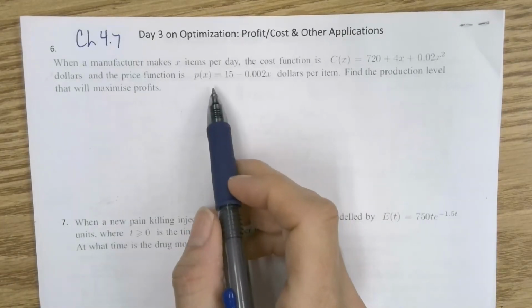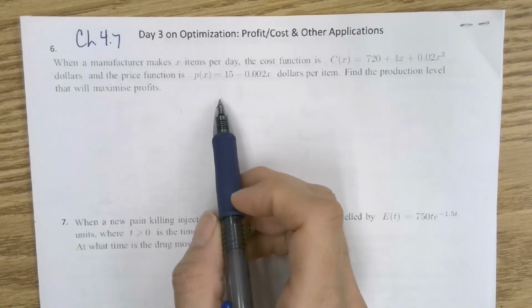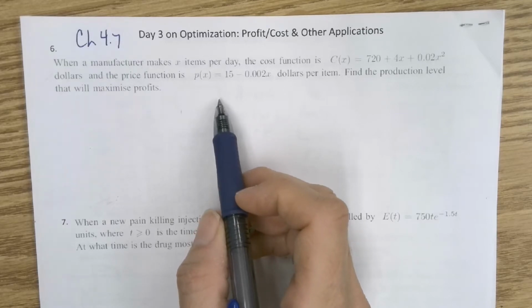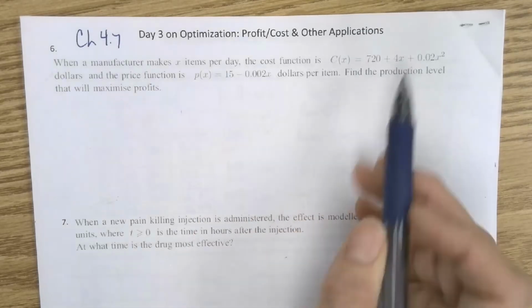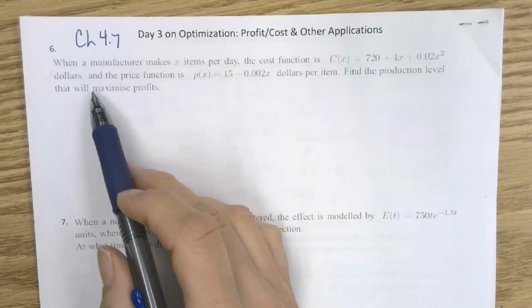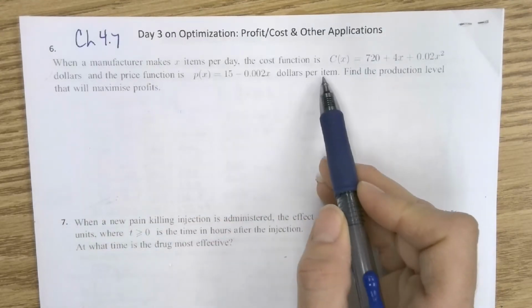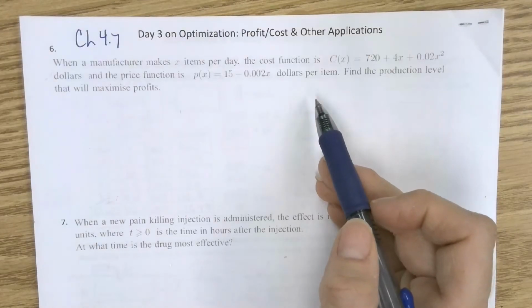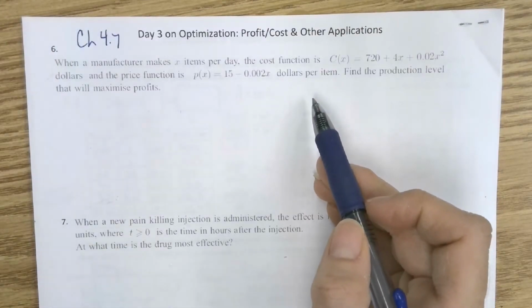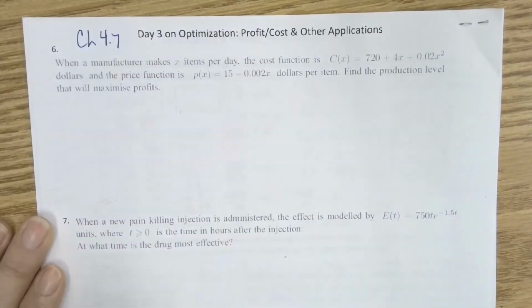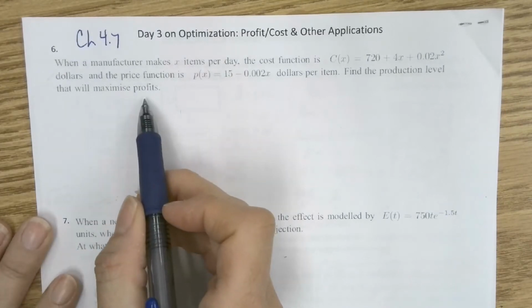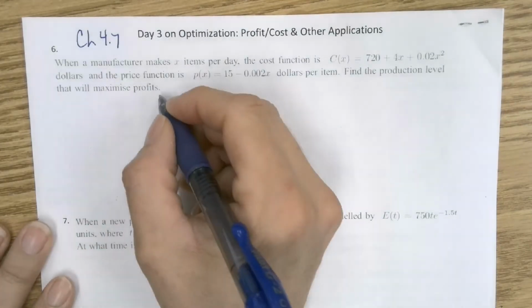And the question says, when a manufacturer makes X items per day, the cost function is given as, there it is, in dollars, and the price function is given in dollars per item. Find the production level that will maximize your profits. Okay, so if we're trying to maximize profits, I want to make a function that represents profits.